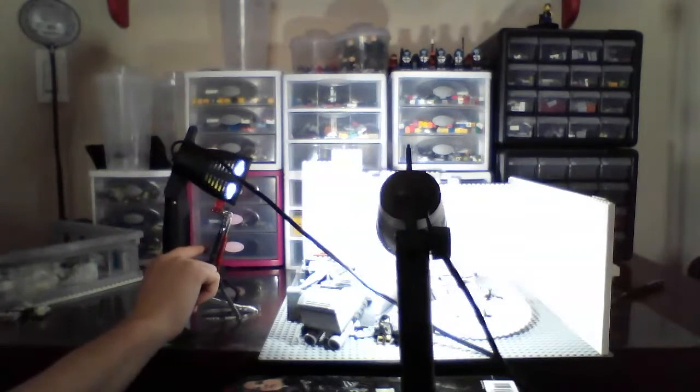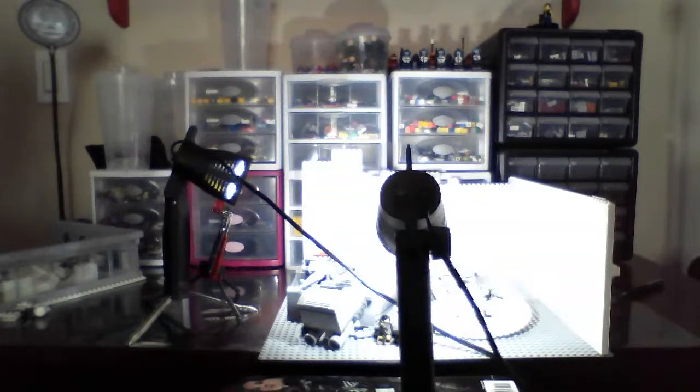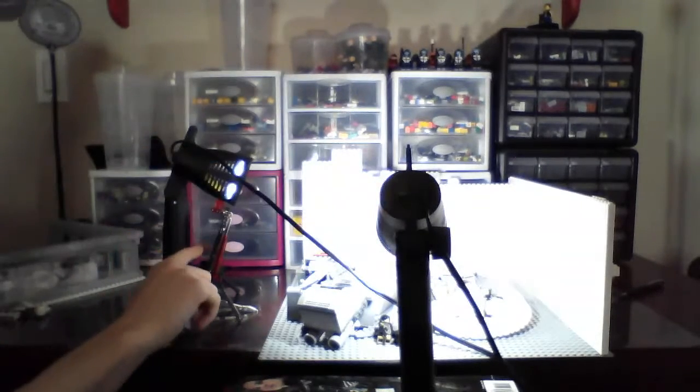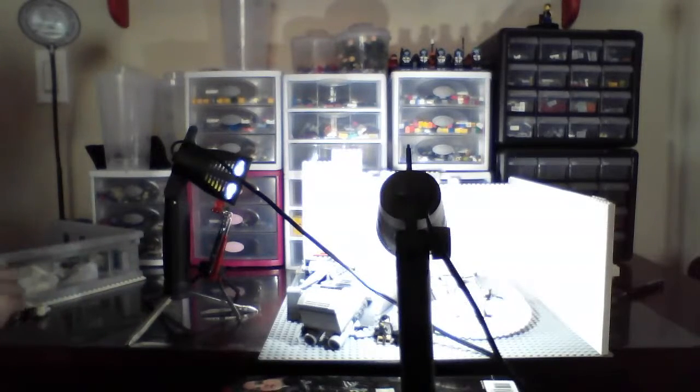Fortunately, the Stormtroopers' helmets don't move super well, so I'm going to have to move it with a little bit more precision than with Cam.